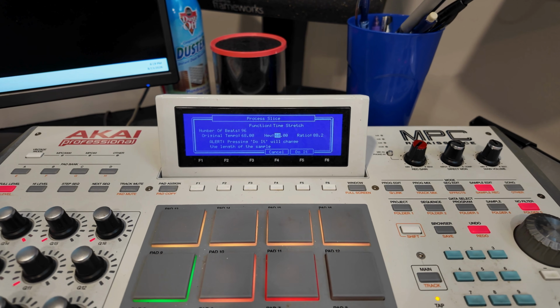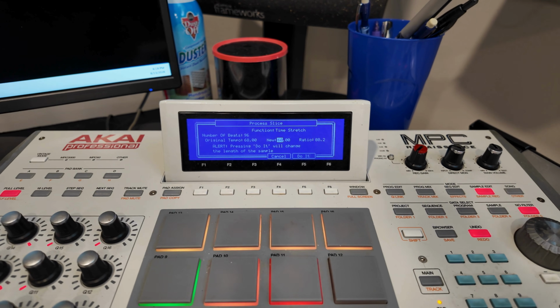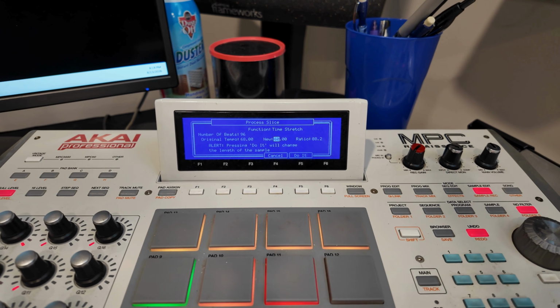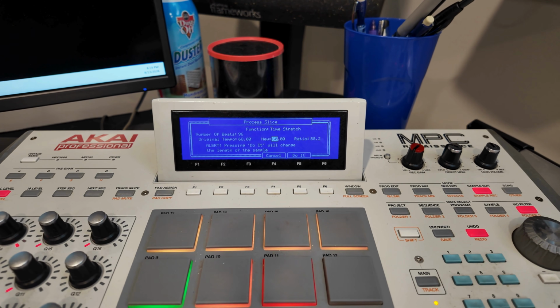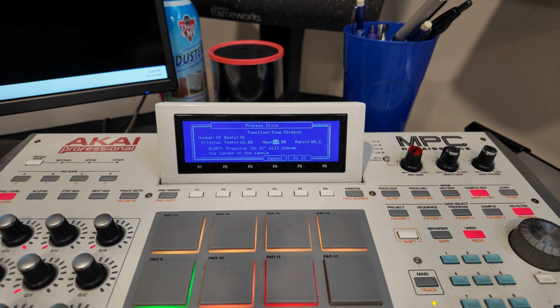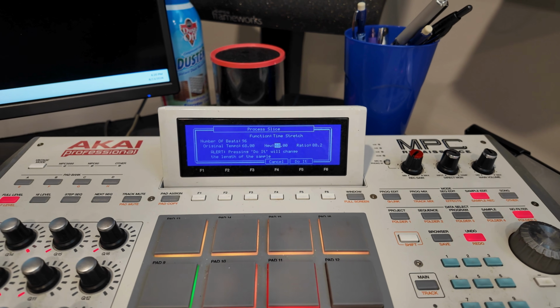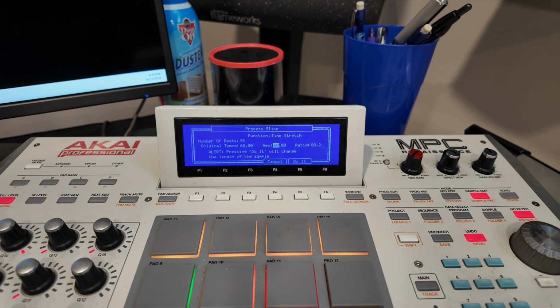Usually when you're time stretching something, it's better to go closer to the BPM that's closest to the original BPM of the sample. That'll preserve some of the sound quality and make sure it's not sounding too warped or too crazy when you put it into your project.